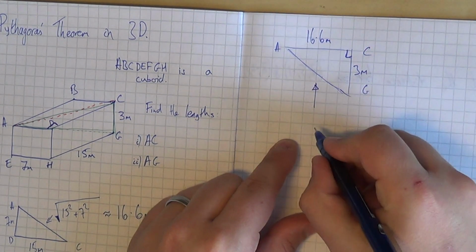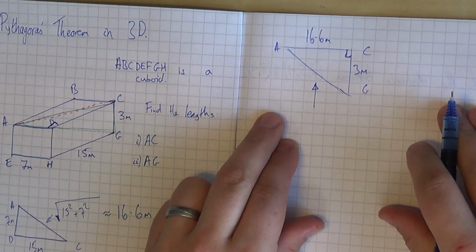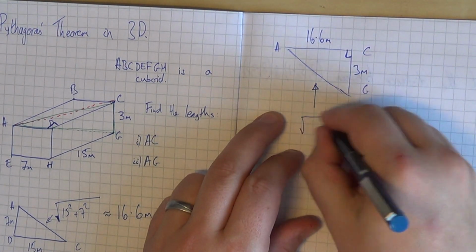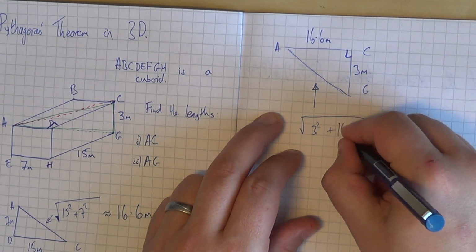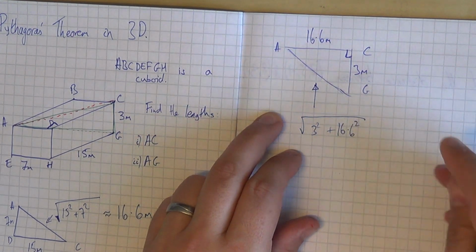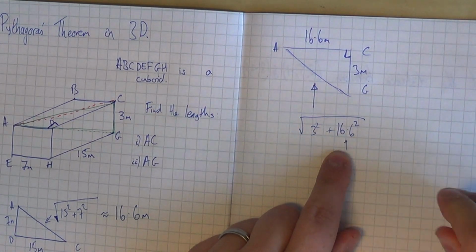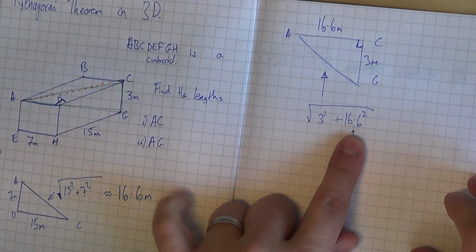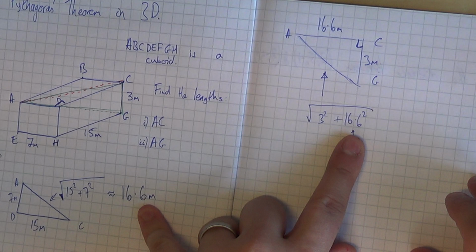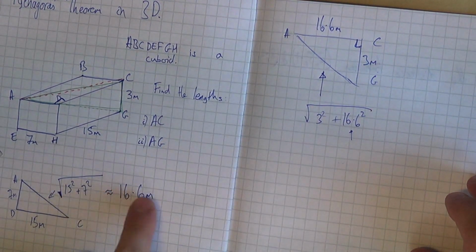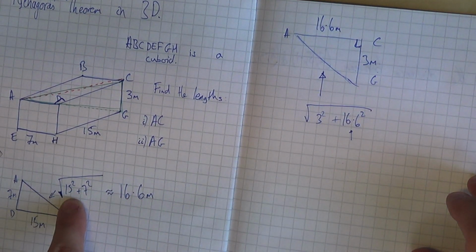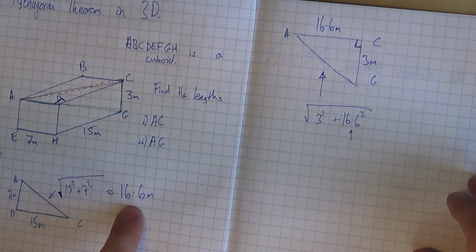So this, simple Pythagoras again it turns out, it's a 2D flat triangle, no bother at all, is the square root of 3 squared plus 16.6 squared. Now, think about where this 16.6 came from. It came from over here, where in fact it was the square root of this. So when we square this back up, we're going to get 15 squared and 7 squared, because that's where it came from.